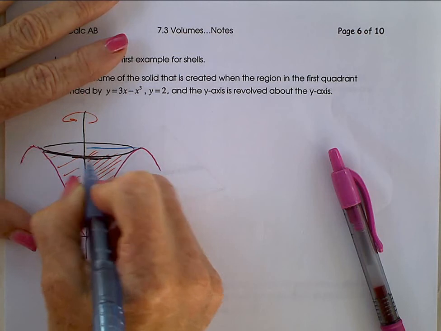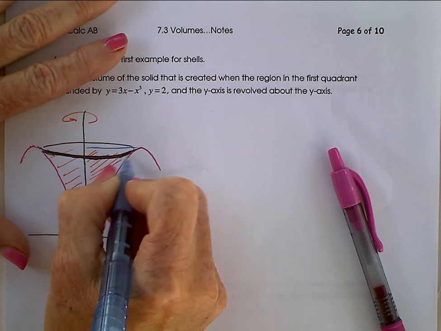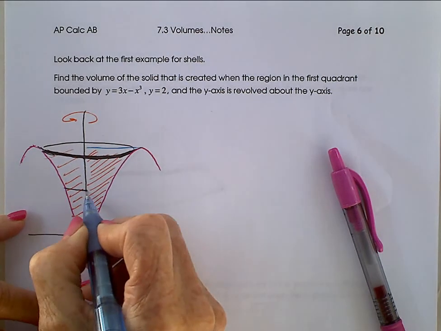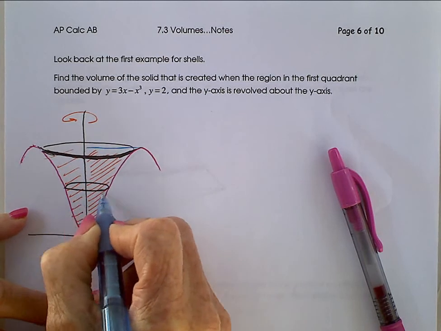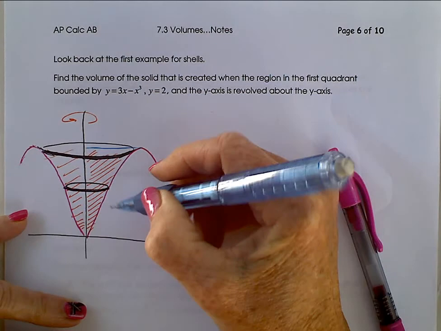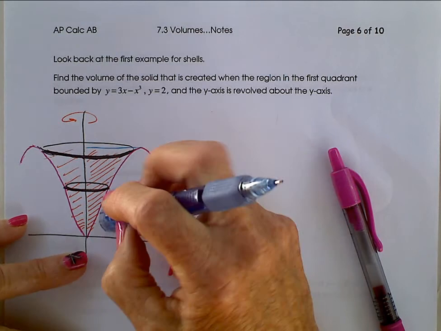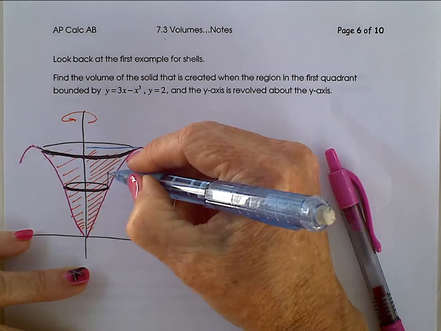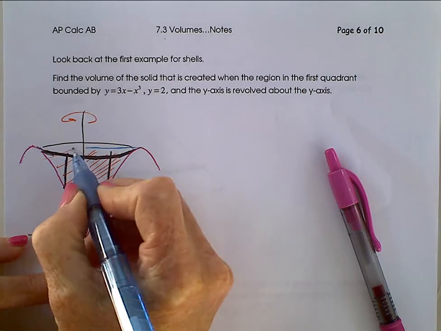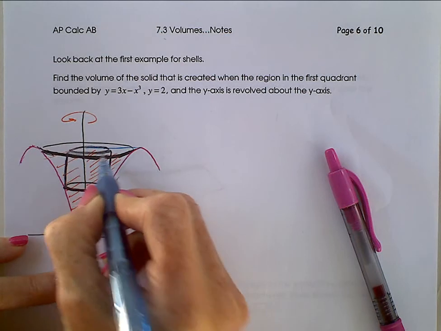Redrawing this figure and putting the shell in here now. What makes this one difficult is when you draw the sides of the shell, you cannot draw them going down because then you'd be peeling off cylinders of nothingness. So that shell actually has to be drawn going up. There's that shell in there.